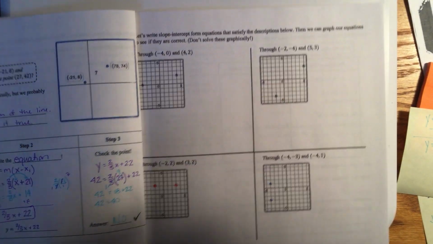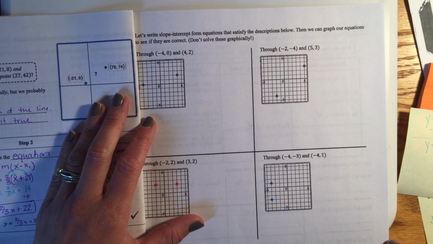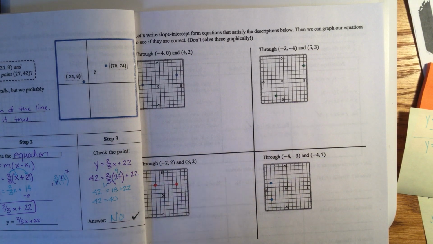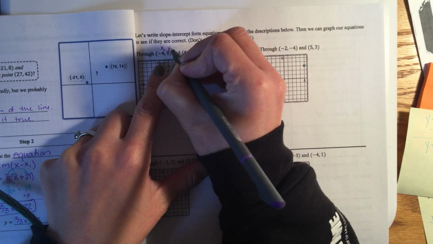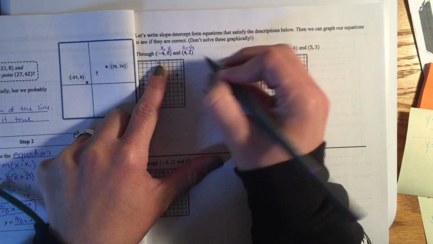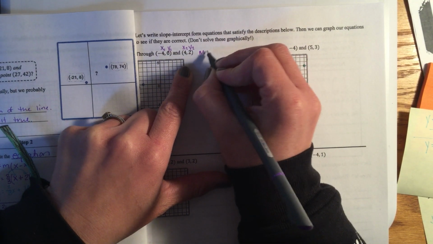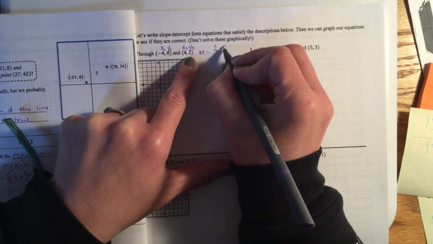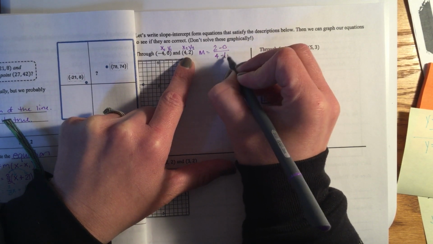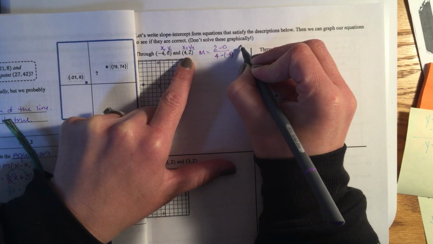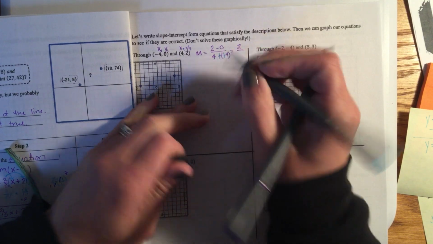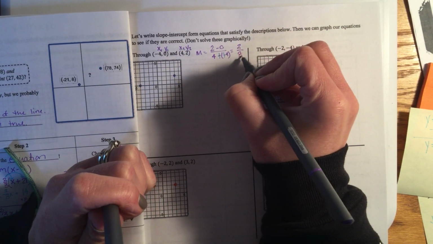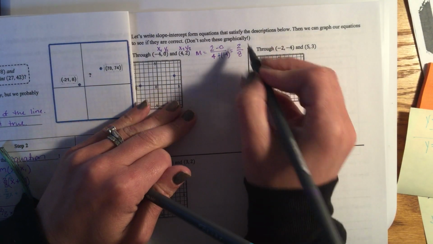Okay, so let's do a few together. Let's write the slope-intercept form. Don't solve them graphically. Let's do it just like I just did. So our slope, x1, y1, x2, y2. M equals 2 minus 0 over 4 minus -4. 2 minus 0 is 2. Remember, 4 minus a -4 turns to addition, so that gives us 8. 2/8 equals 1/4.